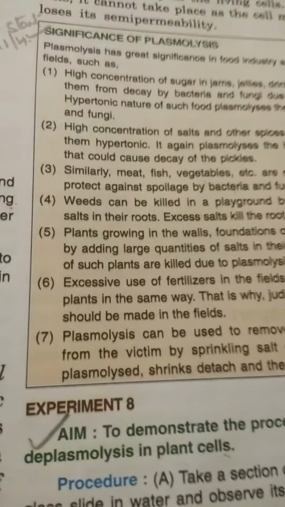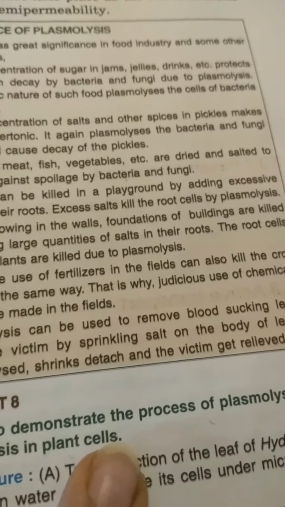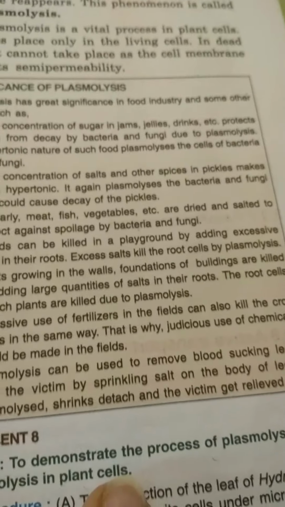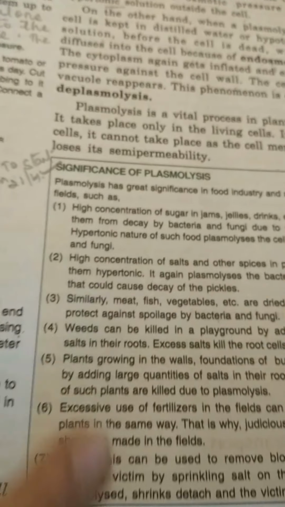Now tomorrow, children, I will be explaining to you the experiment to demonstrate the process of plasmolysis and deplasmolysis in plant cells. Though I have explained with the figure, in detail we'll do tomorrow. And then I will be taking the significance of plasmolysis also, and we'll see if we can do passive and active transport also. This we will be doing tomorrow.